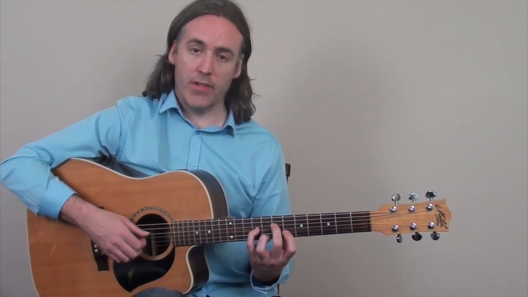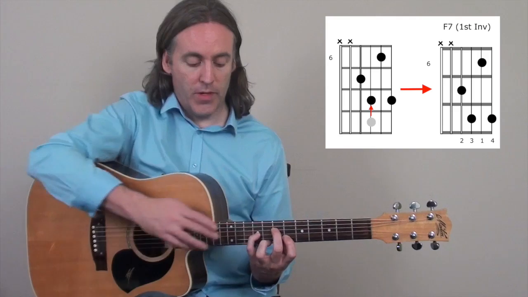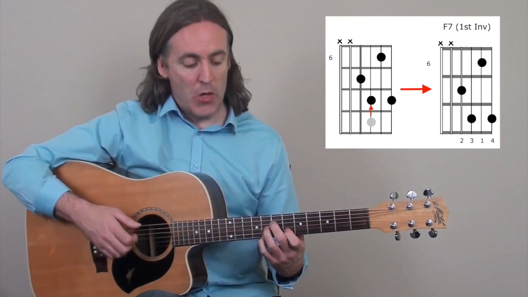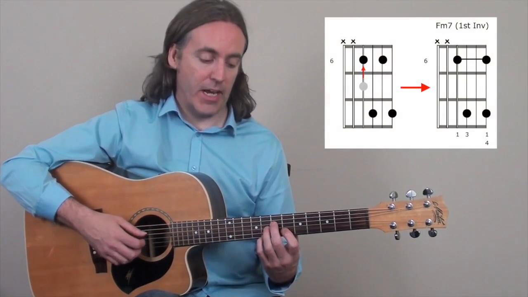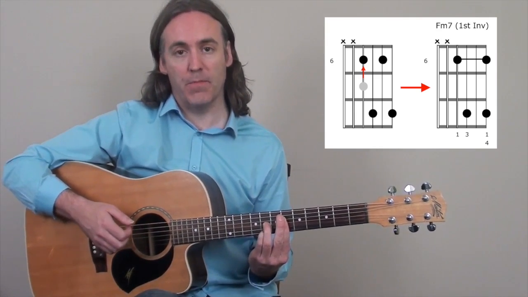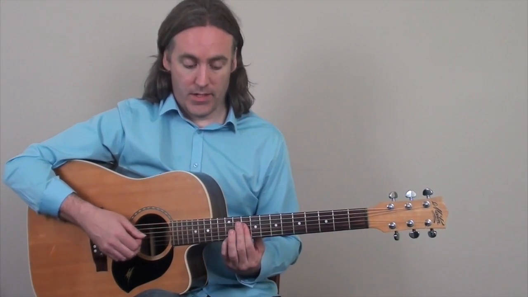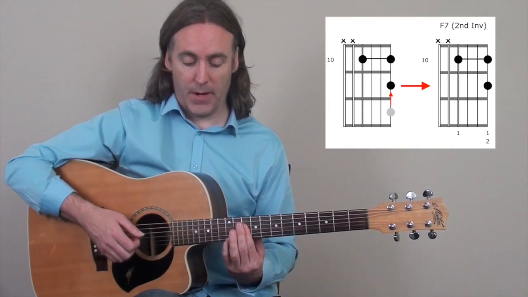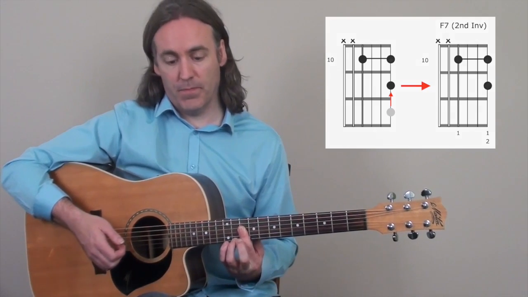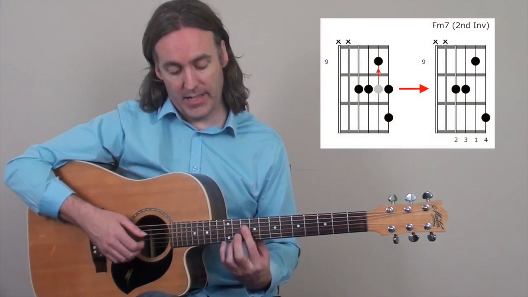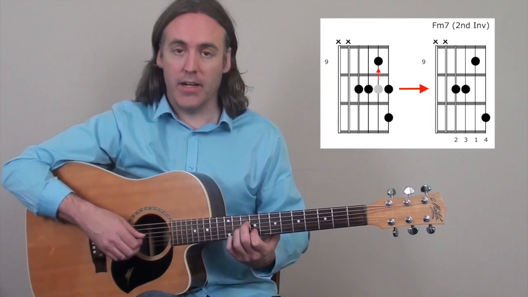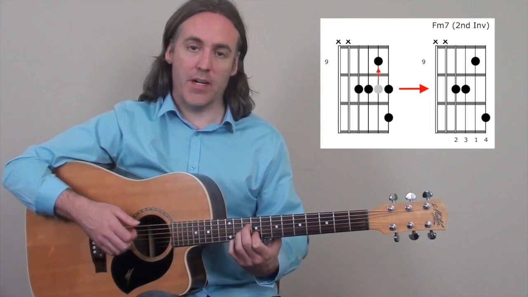So first inversion major 7th, the shape we learned here: we move the note on the 3rd string down 1 fret and we get a dominant 7th chord. From that shape, we move the note on the 4th string down 1 fret, re-fret the chord a little bit to accommodate that, and we get a minor 7th form. If we go up to our major 7th second inversion from the 10th fret, we move the note on the top string down 1 fret, and we get the dominant 7th form. And if we move the note under the barred finger on the 2nd string down 1 fret and re-fret to accommodate that change, we get the second inversion minor 7th chord form.